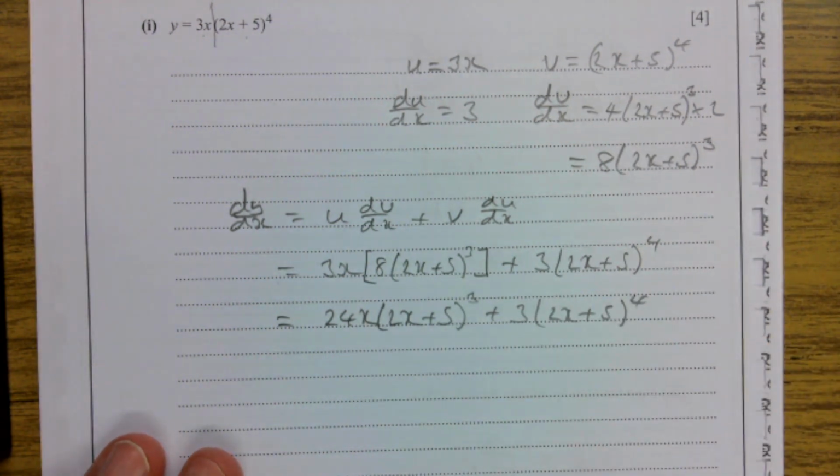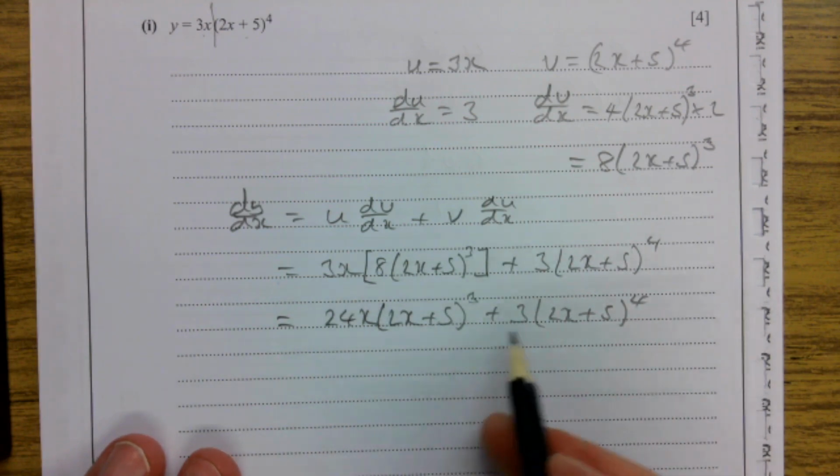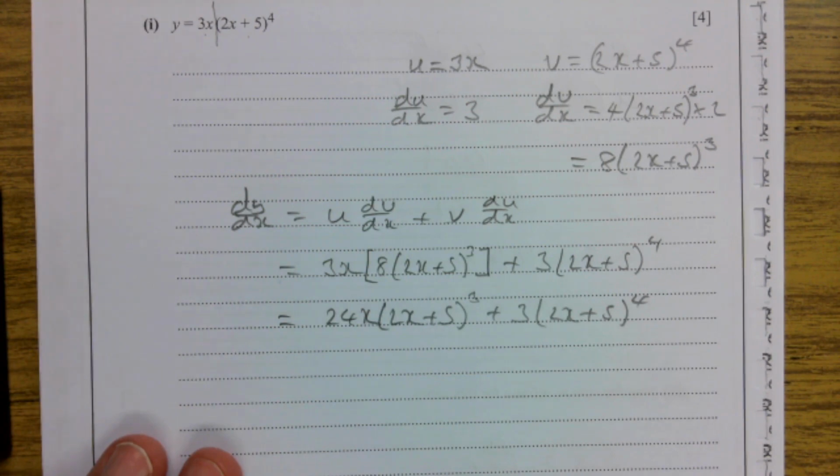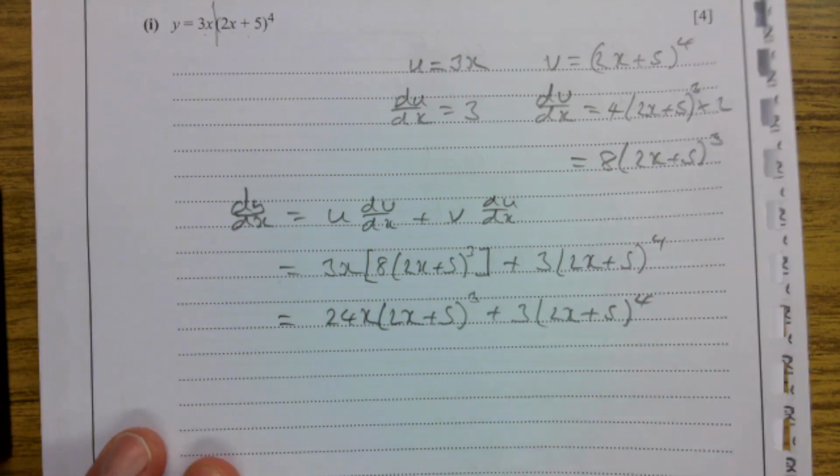And then, I suppose we can leave it like that if we wish, that's fine. The other thing you could do is factorise out the (2x + 5) cubed, but I think they're probably happy enough with things being simplified. So on then to part 2.